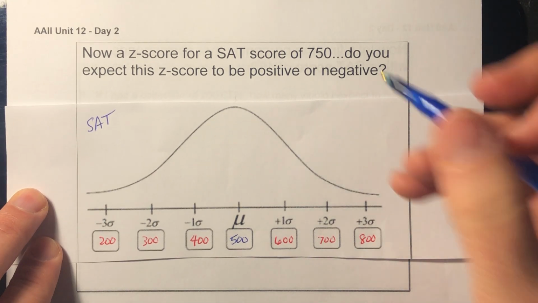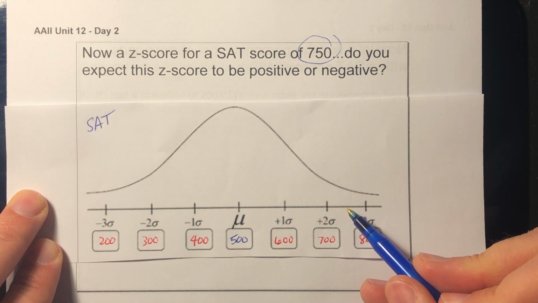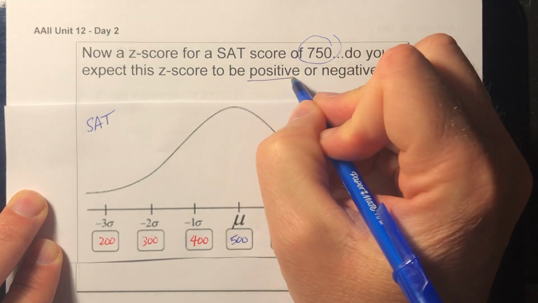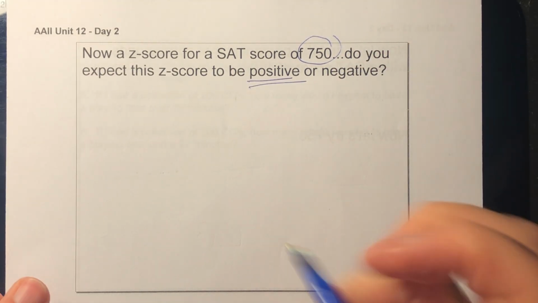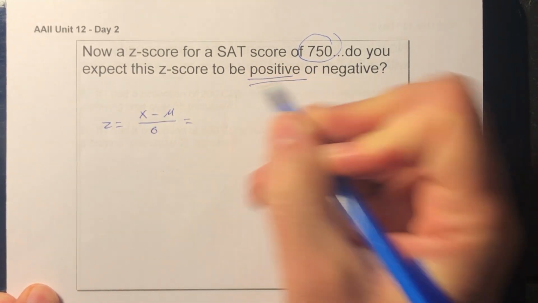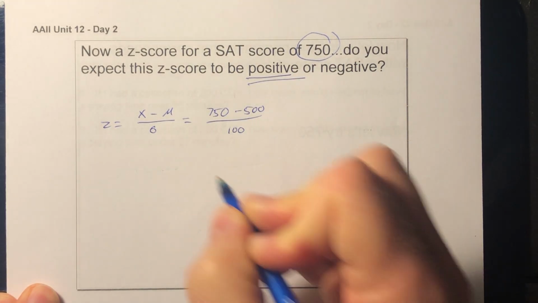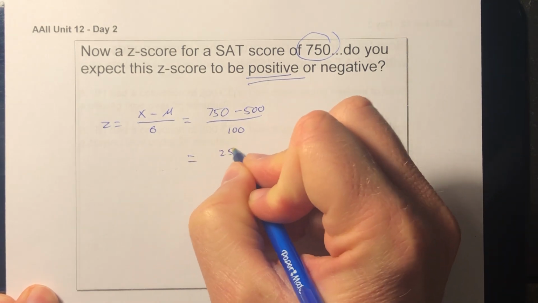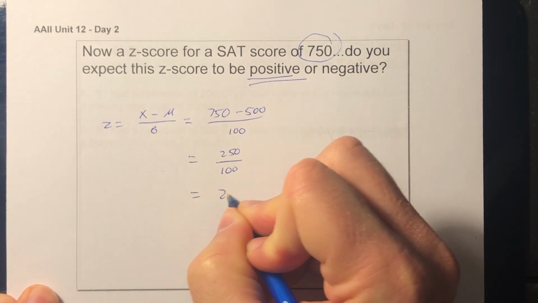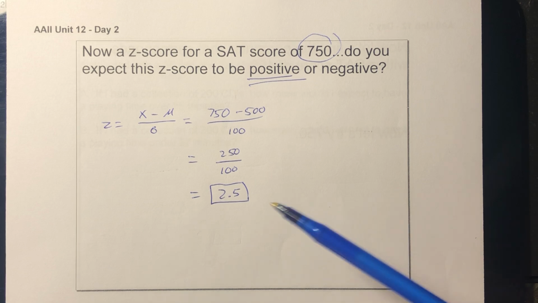Now we want to find the z-score of 750. Well, that's going to be way out here. So do you think that's positive or negative? Very good. It's positive. So again, z equals x minus mu divided by little sigma. So 750 minus the mean, 500, divided by standard deviation. We clean this up, we end up with 2.5. So you have a z-score of 2.5. Now, if we're talking math SAT, that is very good.